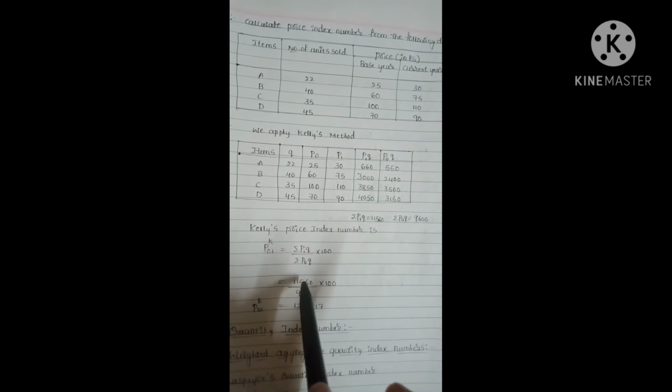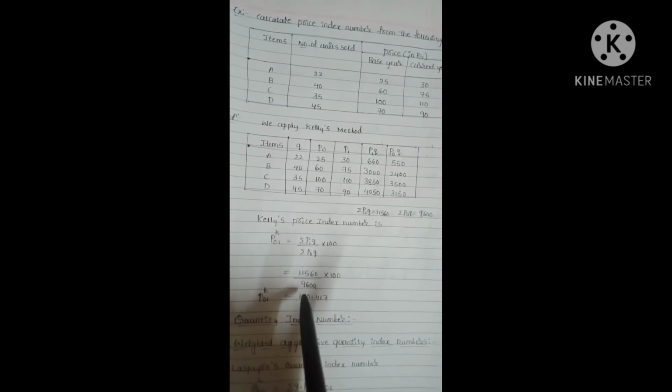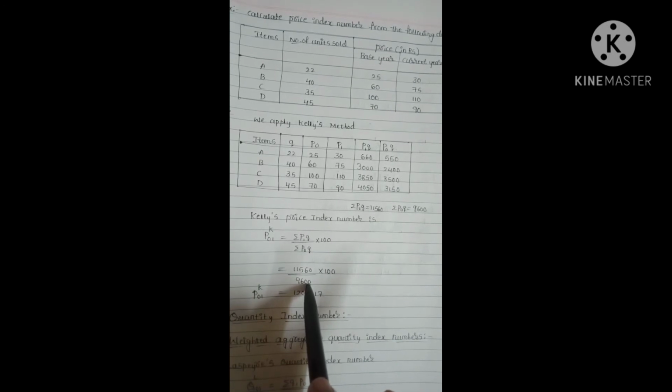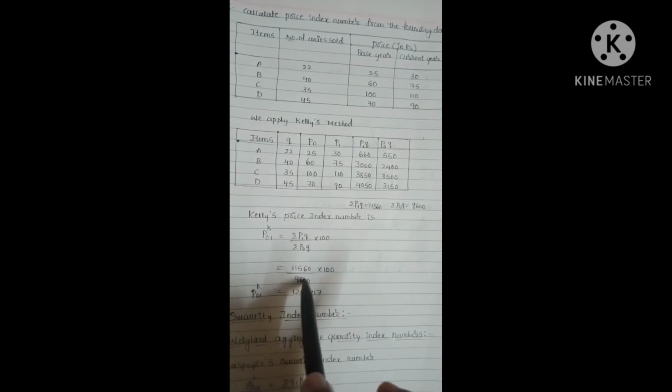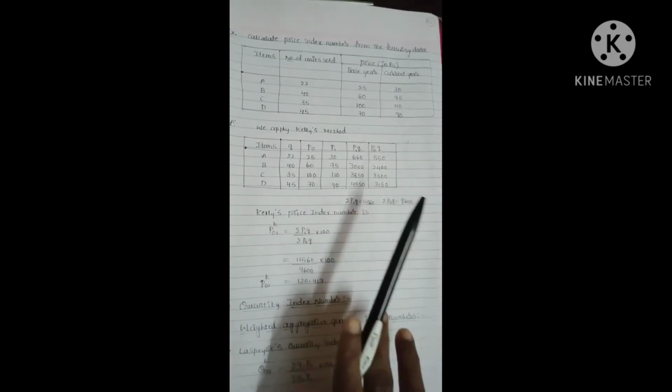Summation of P1Q is already calculated. What is it? 11,560, that value right here, divided by summation of P0 into Q, which means 9,600, that value right here. Divide these two and multiply by 100. Divide these two terms first and then into 100. Then we get the value of 120.417. This is the Kelly's price index number value.